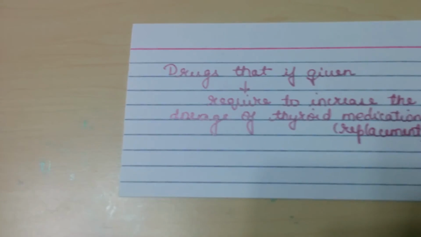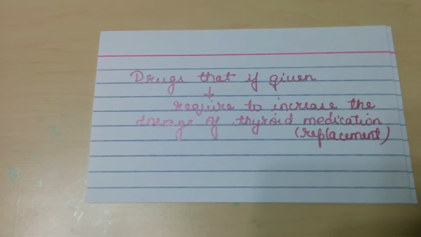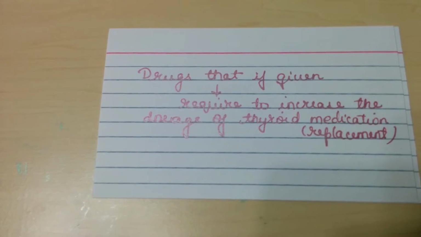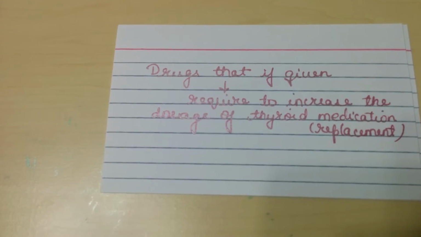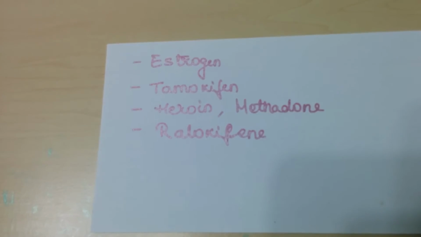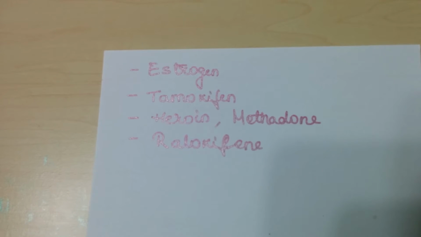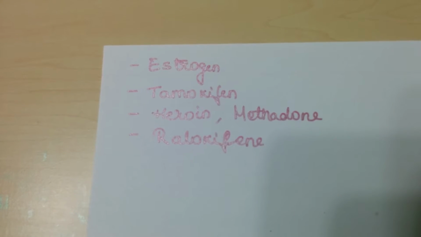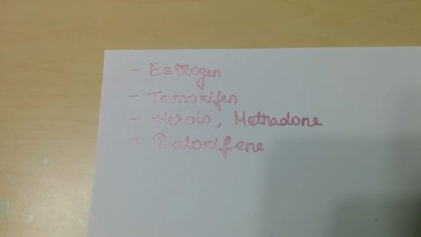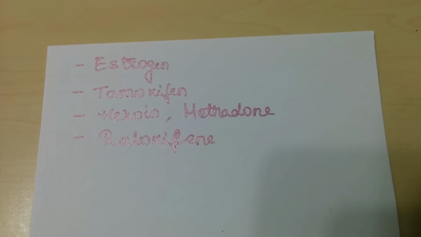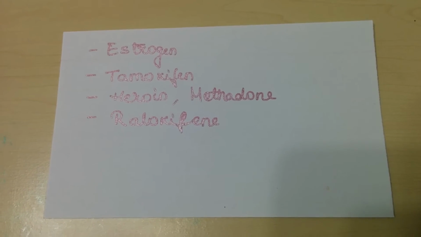Which drugs, if given, require an increase in the dosage of thyroid replacement? These drugs are estrogen, tamoxifen, heroin, methadone, and raloxifene. If you give these drugs, you need to increase the dosage of thyroid replacement.